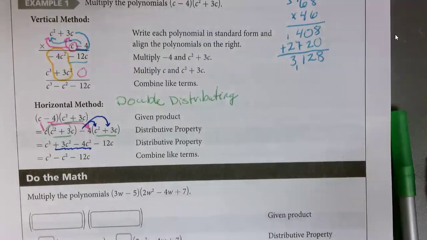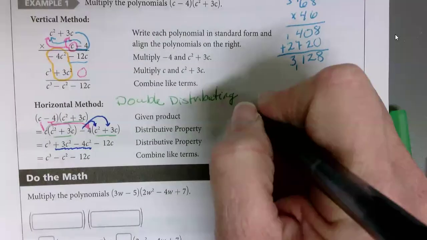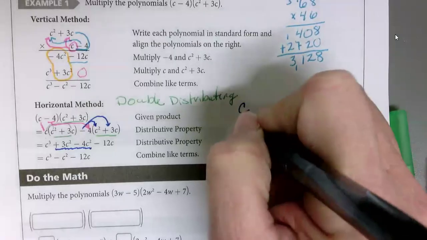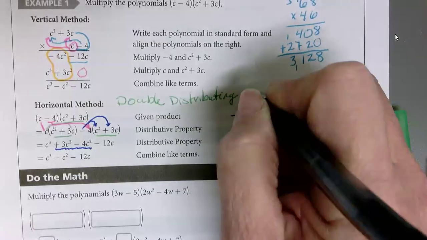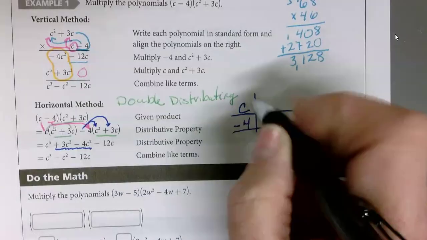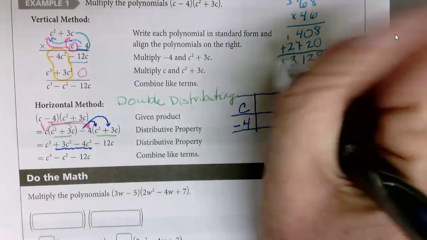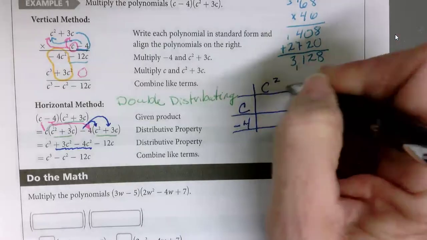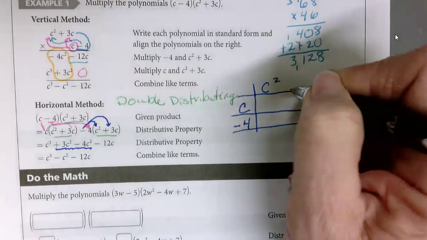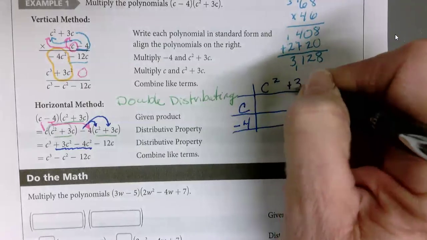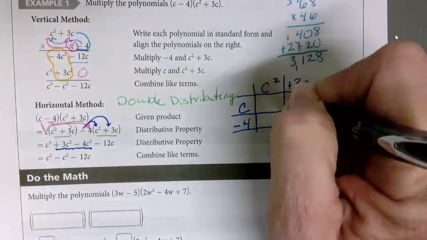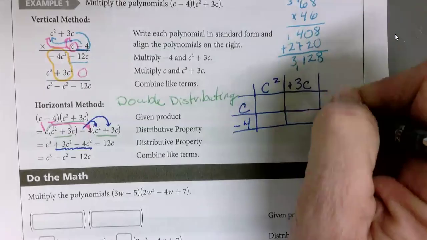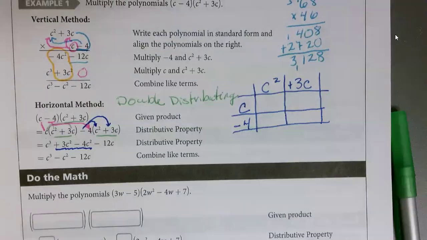Now let's put it in the box method. Again, the thing I like about the box method is it just helps me stay organized so that I don't lose any terms or forget to multiply by any terms. So we've got c minus 4 on the side and c squared plus 3c along the top, trying to give myself a little space inside the boxes so that I can write my answers.